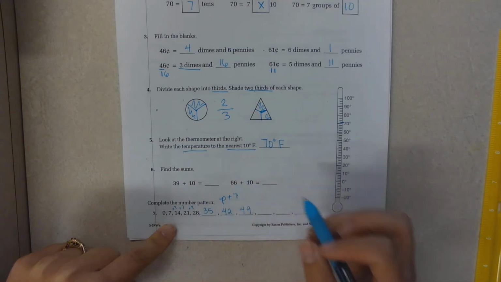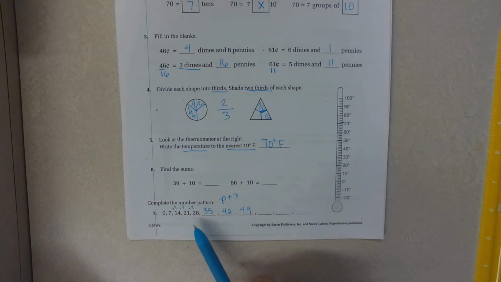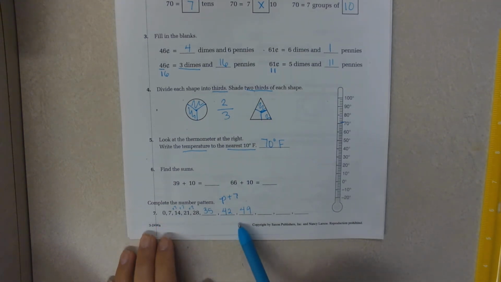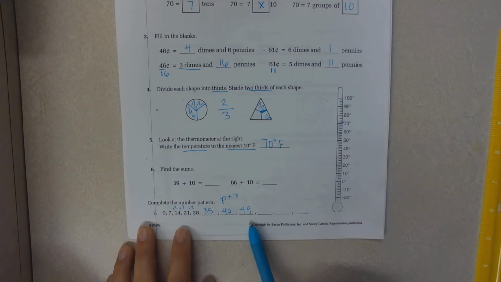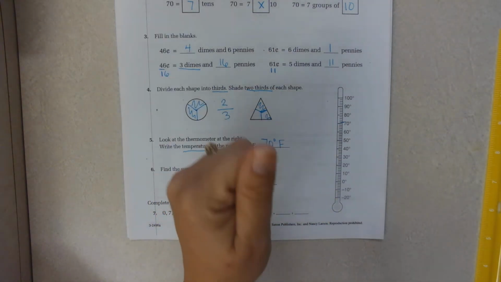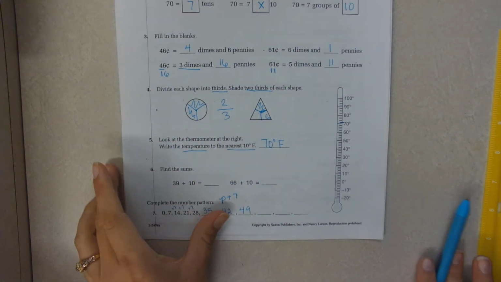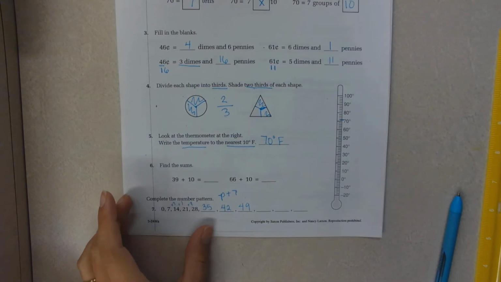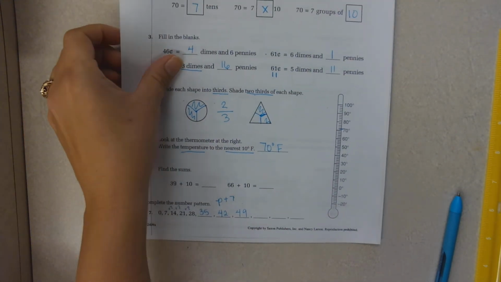49. If you want to, you are more than welcome to go on to the multiplication slide, and it has skip counting by 7. So it will tell you what comes next. Otherwise, you grab 49 and you count up 7 more. And this concludes lesson 24 in Saxon math.